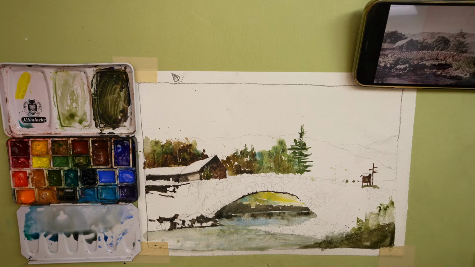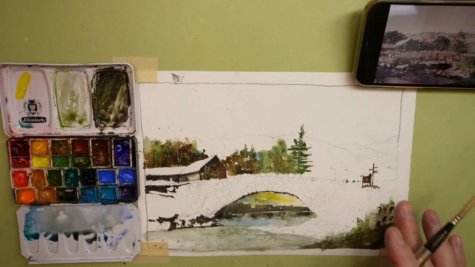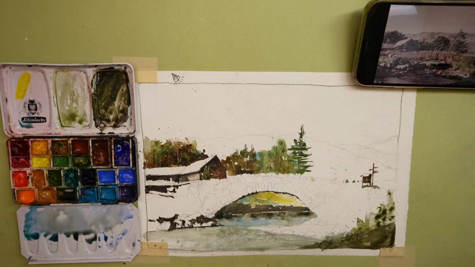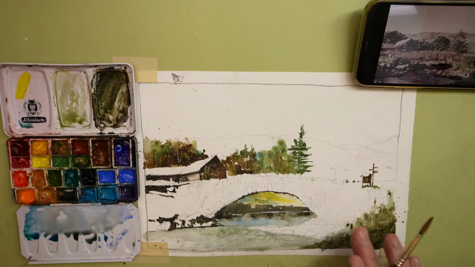So I'm going to do a little bit of weeds and things like a little bit of a bush and some weeds. Again, over here on this side, we keep it kind of mellow, not too much detail over here.